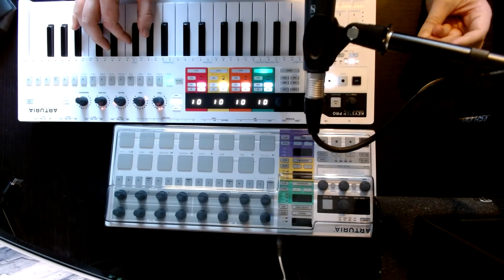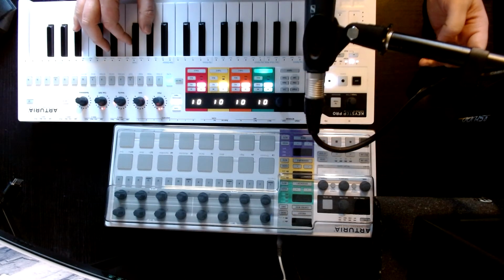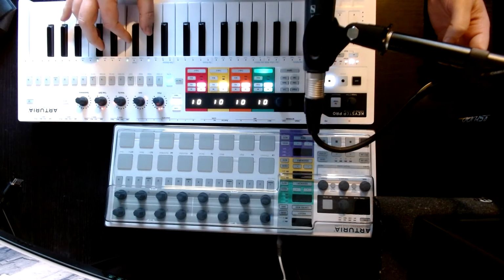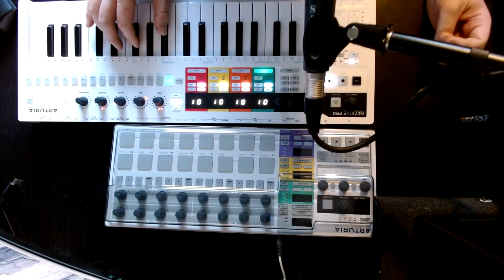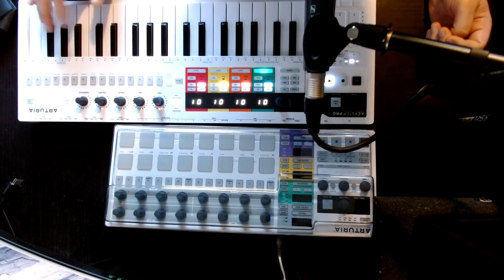We're going to do G sharp minor first, and then we're gonna do F sharp minor second. So it's going to sound altogether something like this.